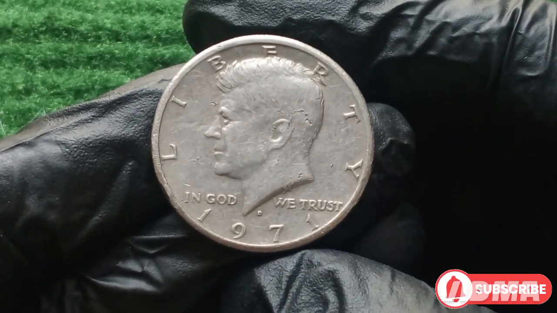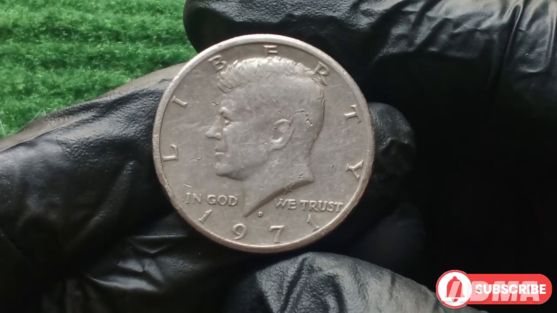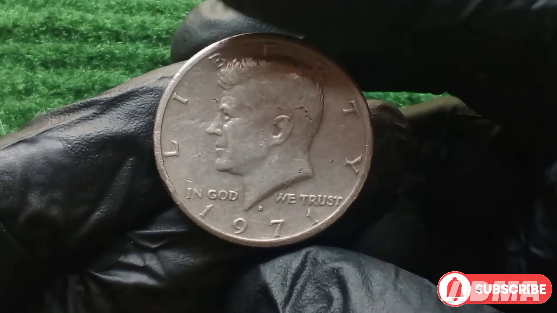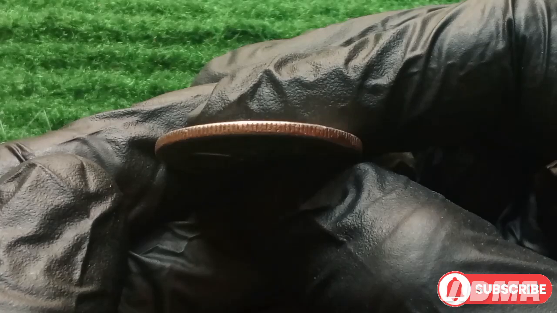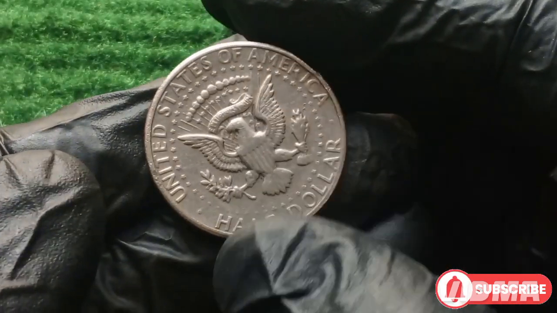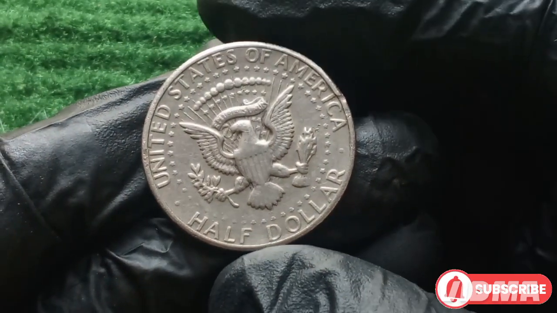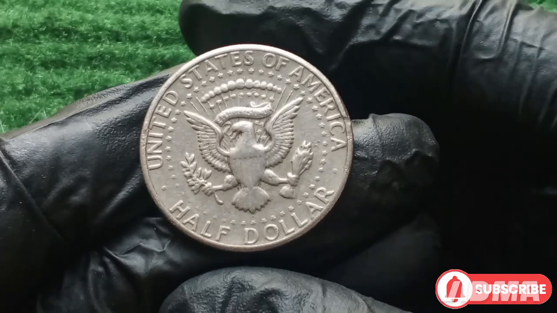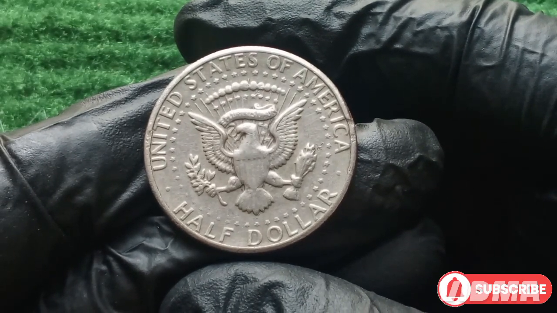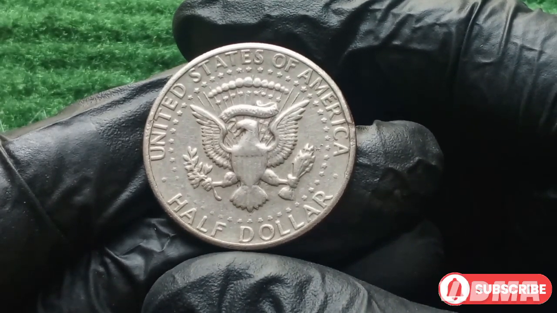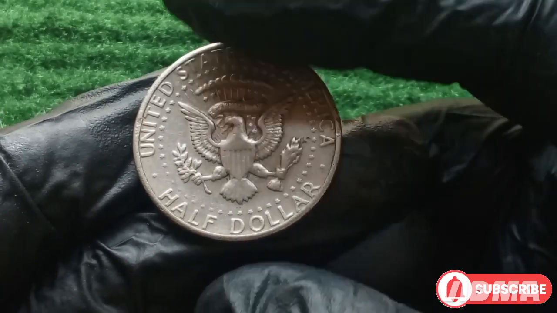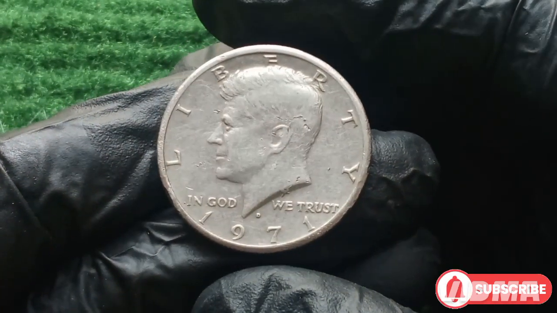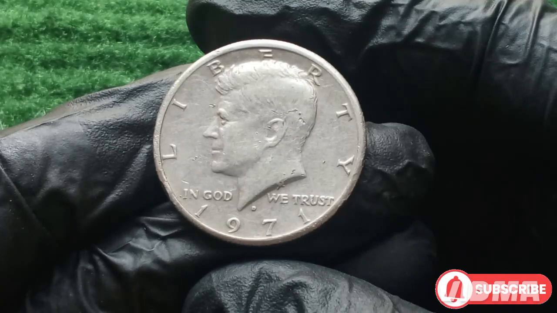Mint mark matters: the D in Denver. Now let's talk about that small but crucial letter, the D mint mark. The 1971 D Kennedy half-dollar was struck at the Denver Mint, which produced an astounding 302,097,424 coins in that year alone.